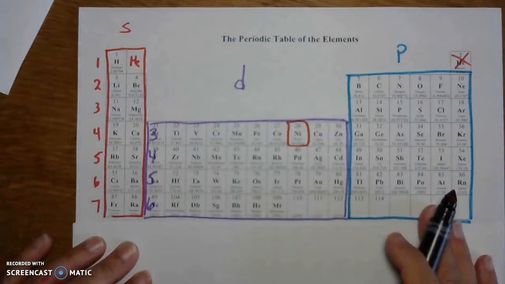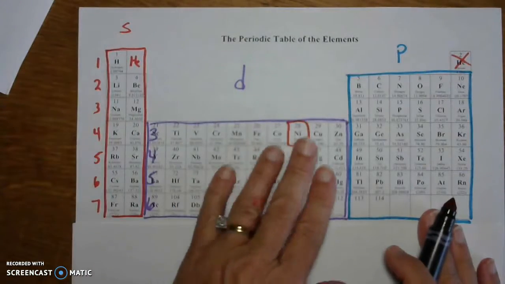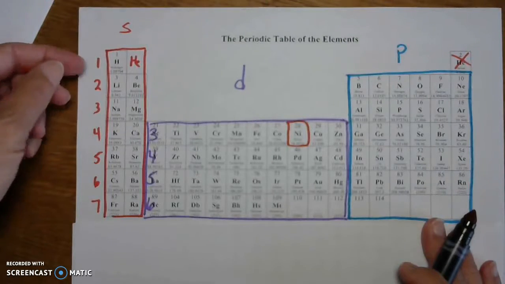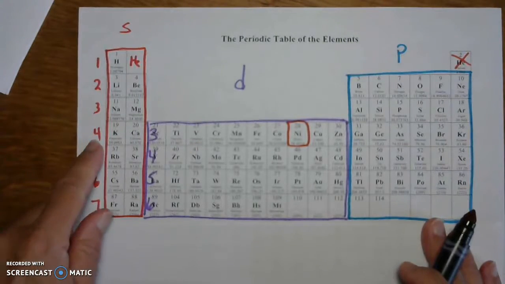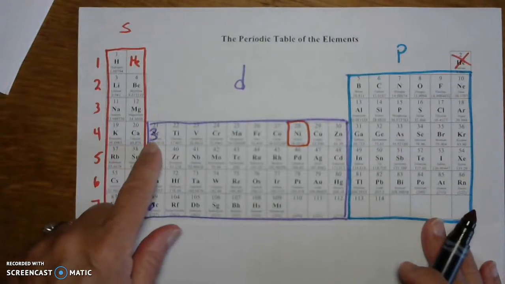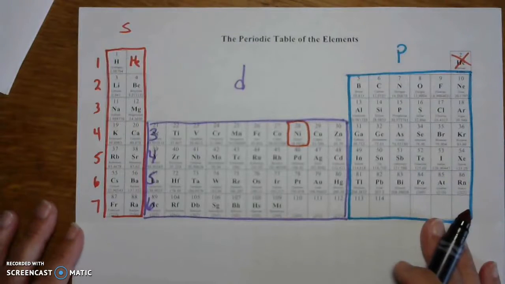You want to mark up your periodic table like this with the S, the D, and the P groups, and with the rows labeled 1 through 7. And then the D rows one less. So the fourth row has a 3, the fifth row has a 4, and so forth. So stop the video.